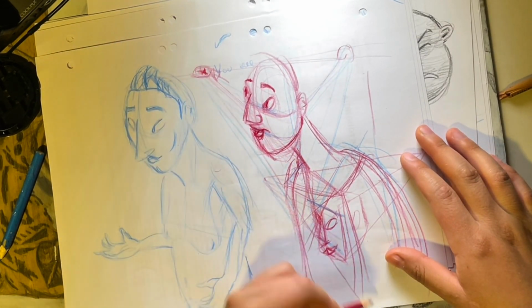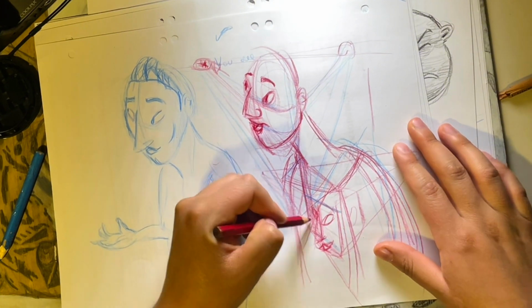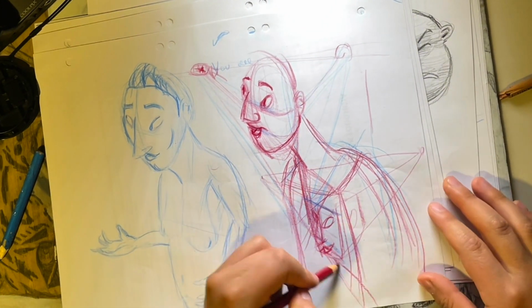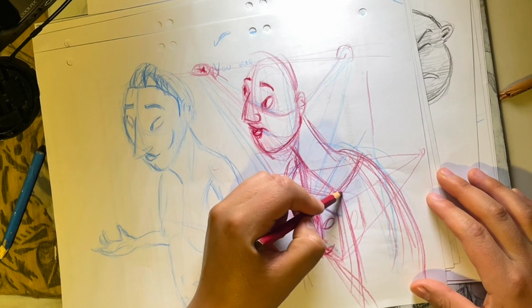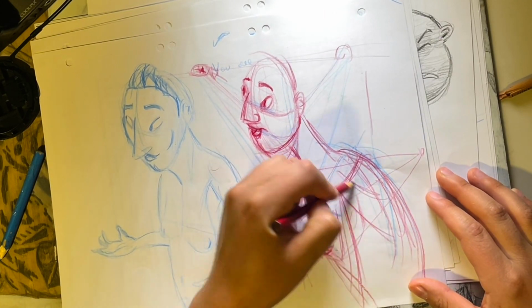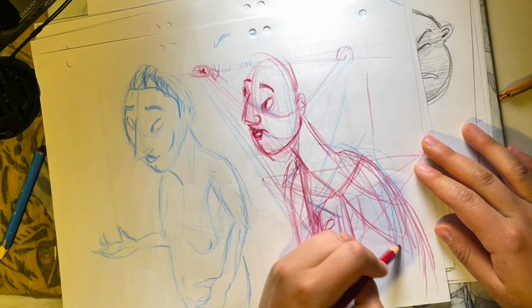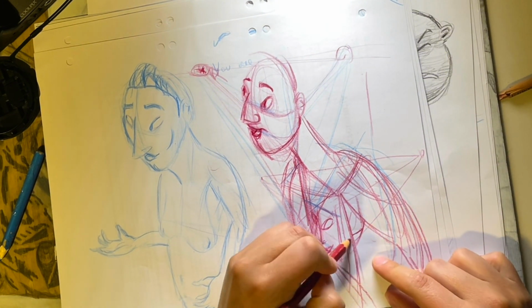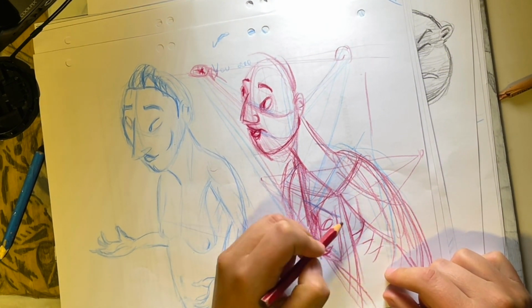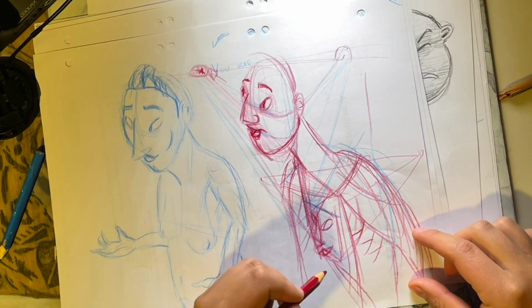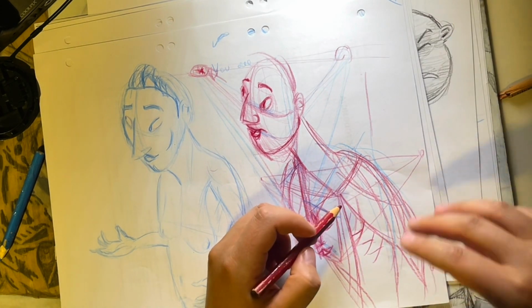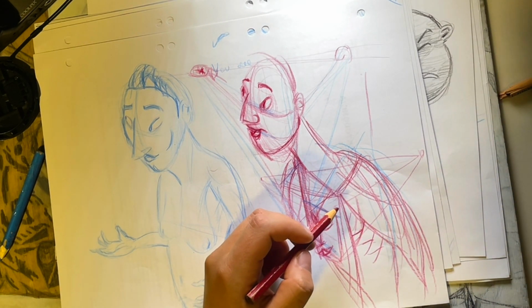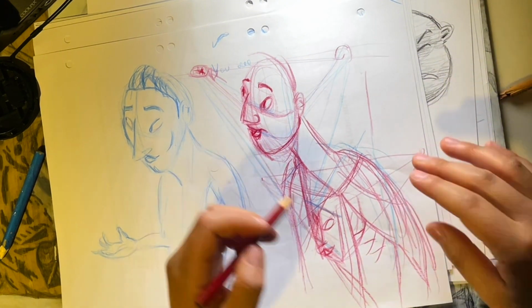So let's do a cube like that, all right? Here are some muscles that are called serratus anterior or something like that, that I love, just under the armpit, in the ribs.